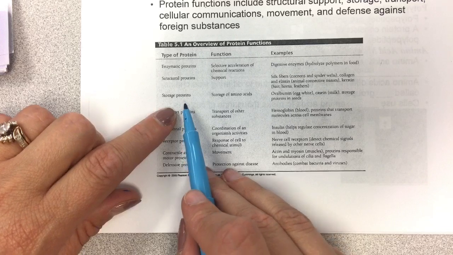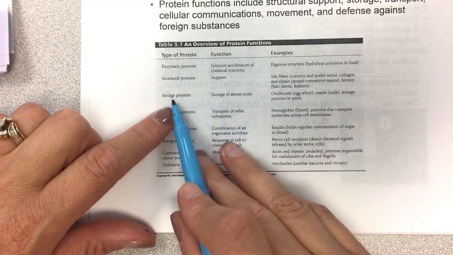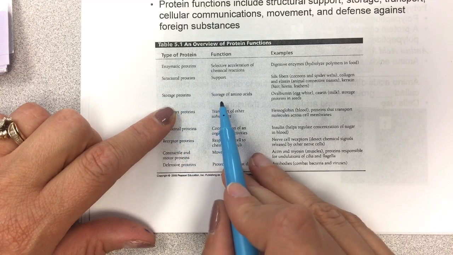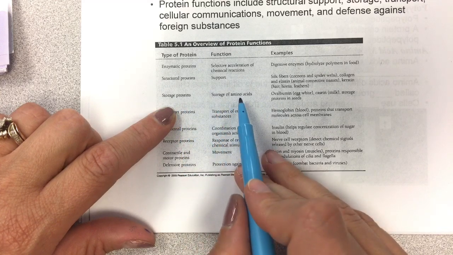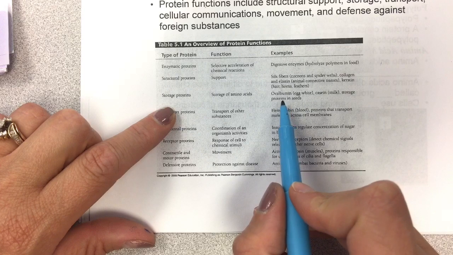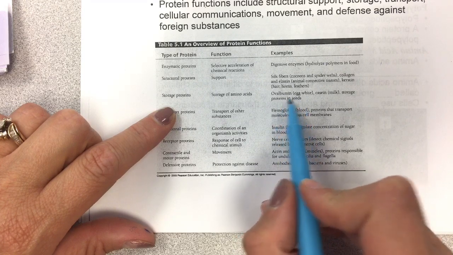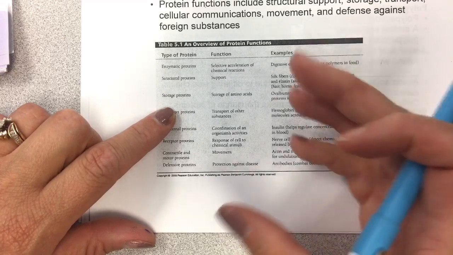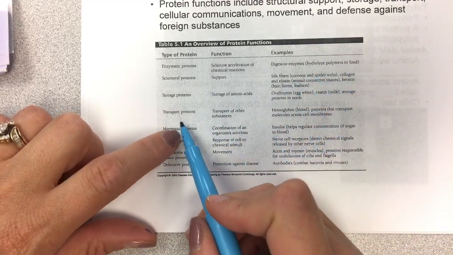Third class, storage proteins. So what do they store? Remember, energy storage for carbohydrates. Storage proteins store amino acids. So they store chains of amino acids. So ovalbumin is the egg white. Casein in milk stores amino acids as protein.